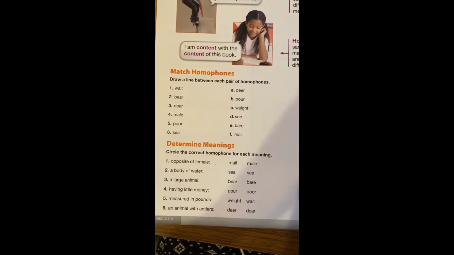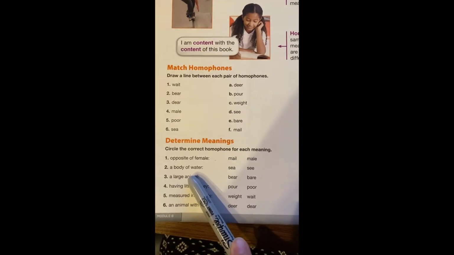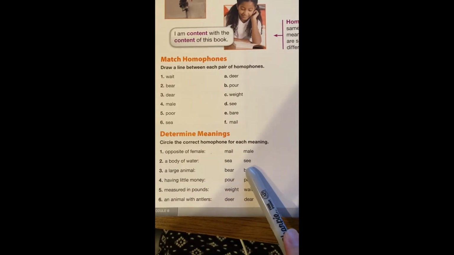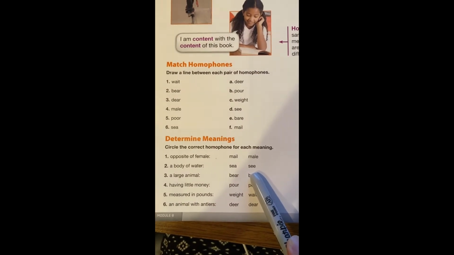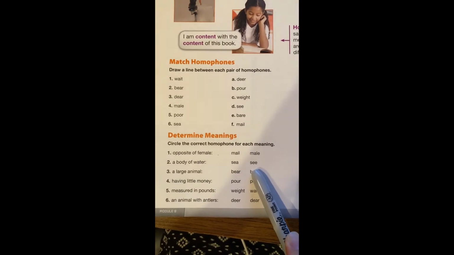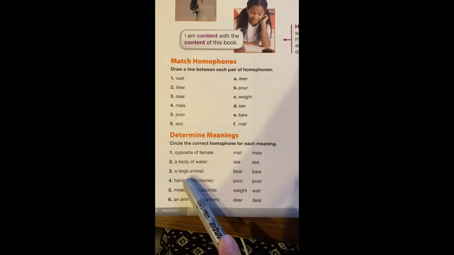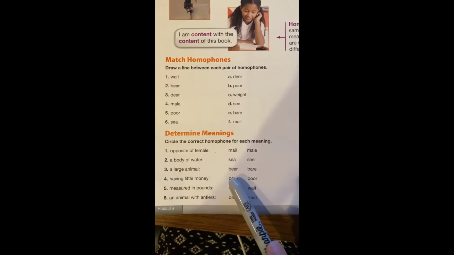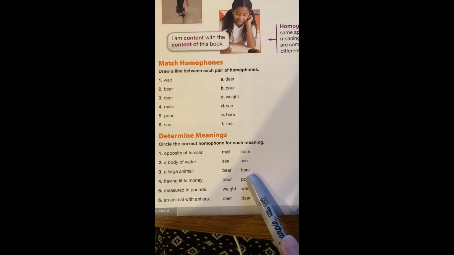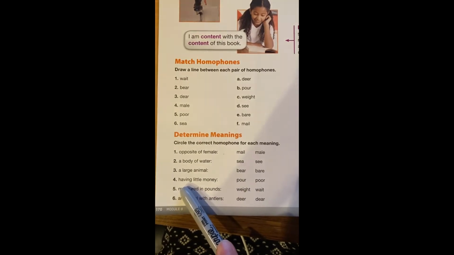Number 2 would be a body of water. Is it going to be sea or see? Number 3, a large animal. Bear or bare? 4, having little money.